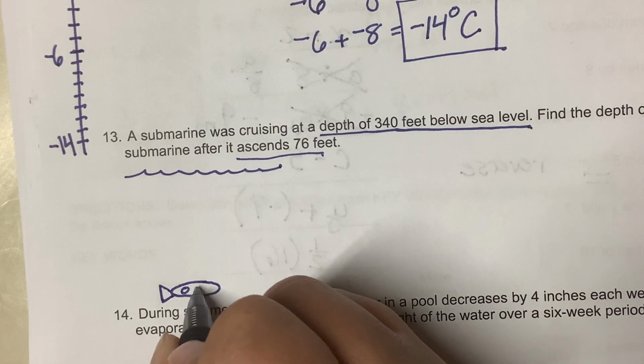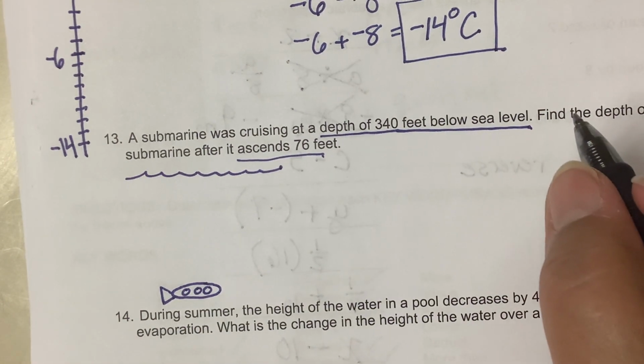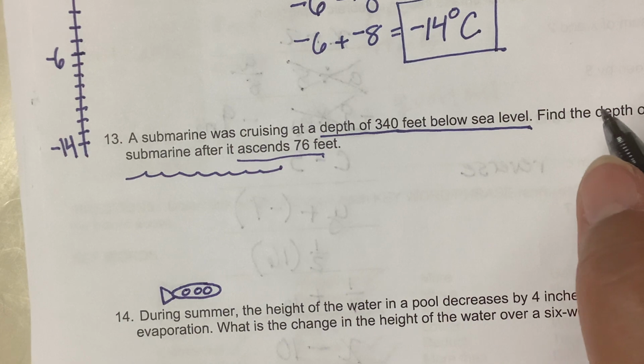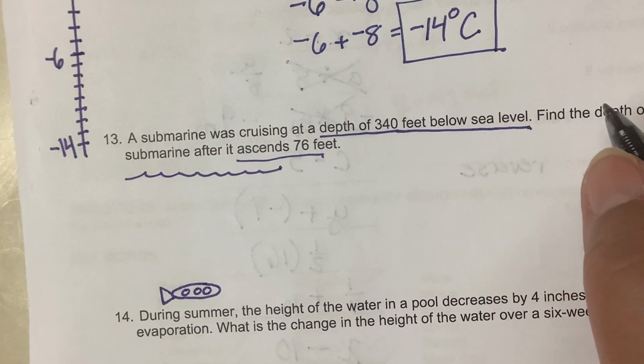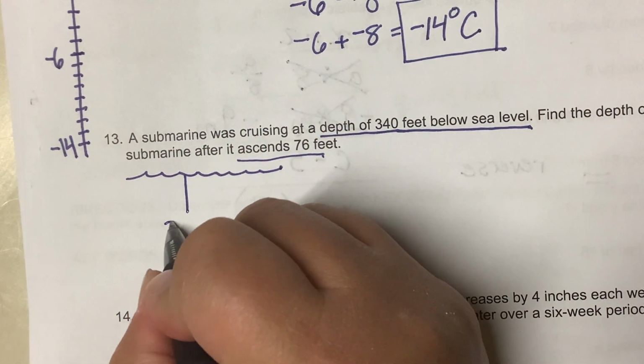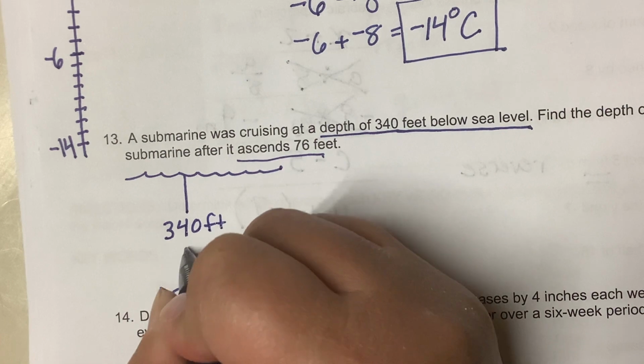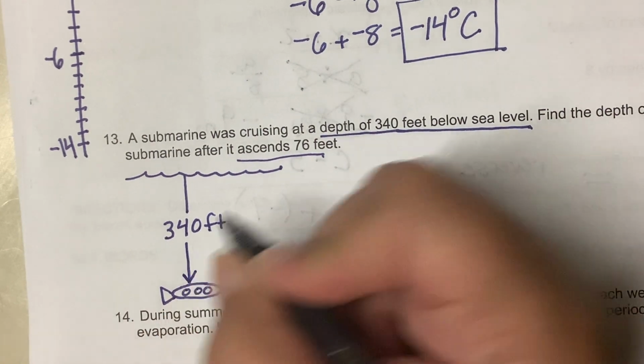All right, I know it looks like a fish, but if I put these little things on it, it still looks like a fish. Yeah, that's not a very good submarine, Bono, but it's as good as I'm going to get. It's at a depth of 340 feet below sea level. That's all the way down here.